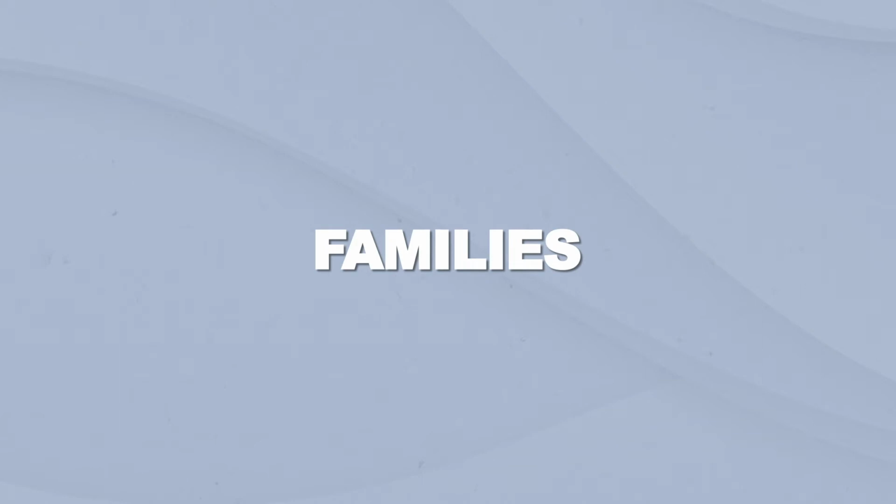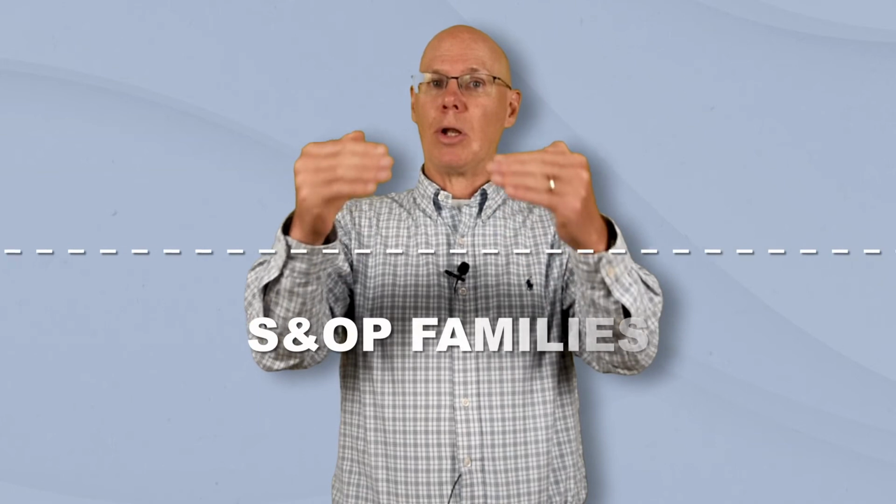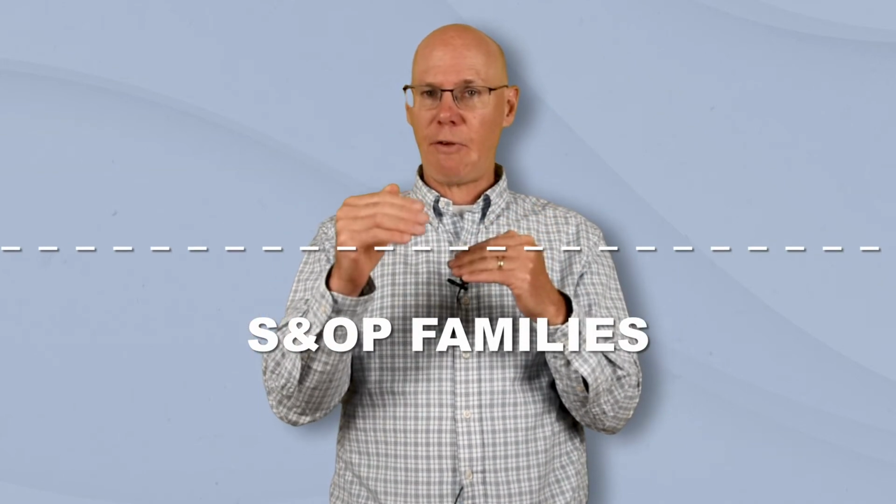Here's where my view may differ from some other people's views on how to do this, but let me give you some reasoning. S&OP families, the collection of products that are put together to provide the level of granularity for S&OP decision making, need to start below the line. They need to be defined by constraint. And this is pretty important. The constraint view of families will correlate to a specific capability.